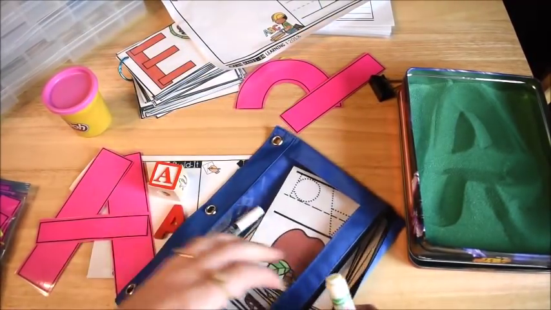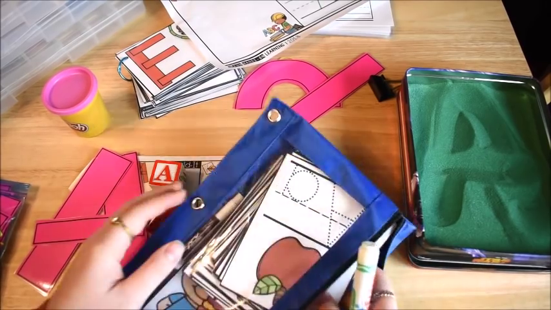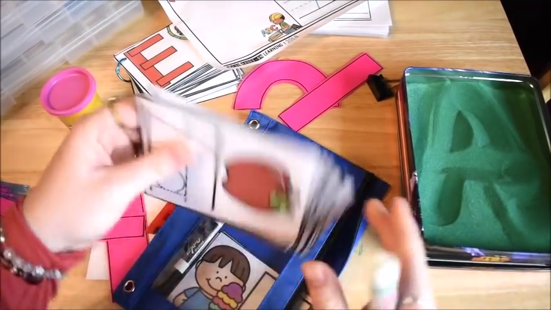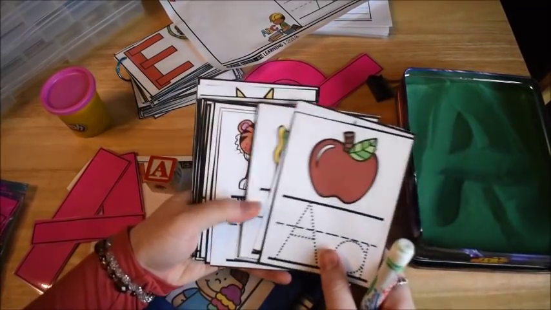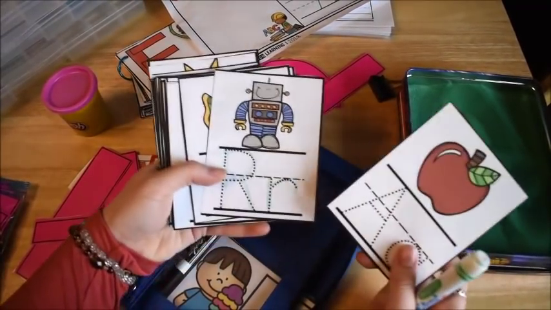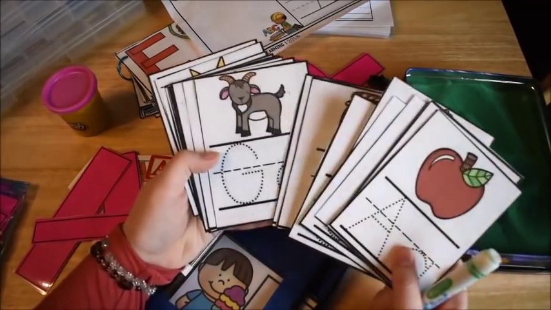These are just tracing cards that I have where the kids trace capital and lowercase letters, and I'll leave a link to these as well. I made these a long time ago, and they also provide them with a picture clue and then the tracing letters, and then you can just use them with dry erase markers.